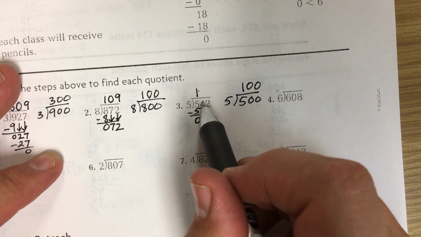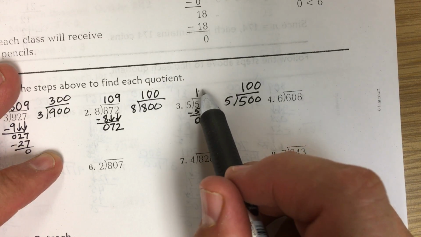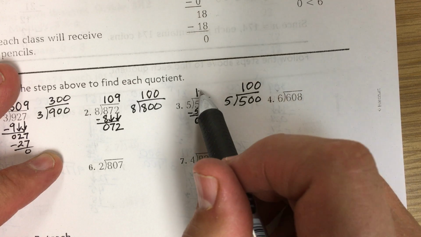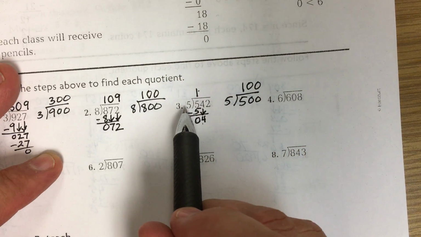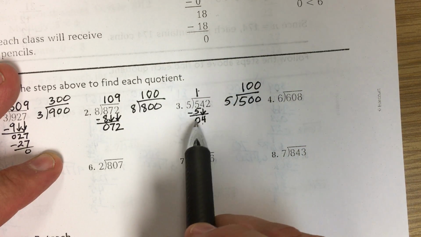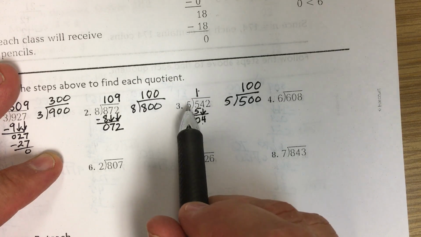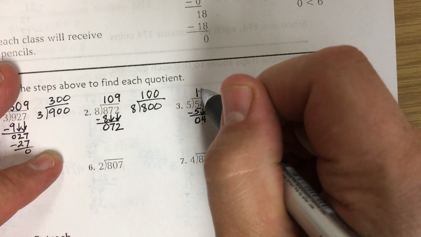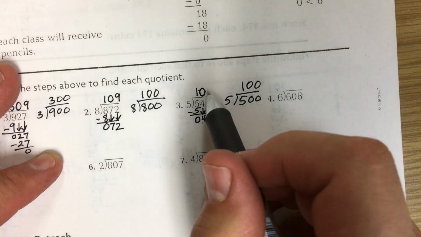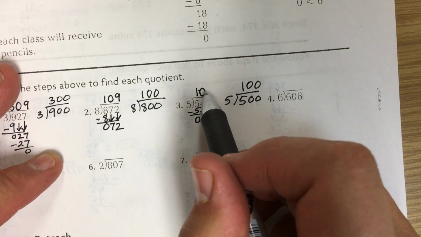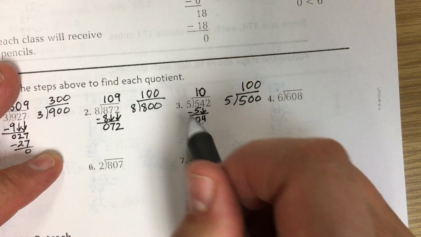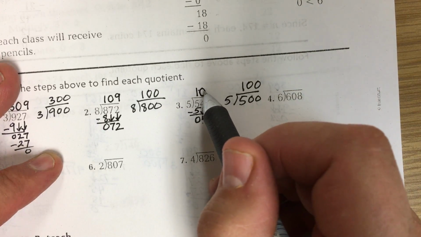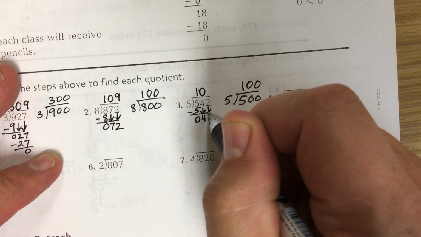Whenever I bring down a number, that means a number has to go directly above it. So the answer to what goes directly above it is how many times 5 goes into 4. 5 goes into 4 0 times, so I'm going to put a 0. If I ever have to put a 0, then I'm not going to go ahead and multiply it out because I already know it's 0, and I'm going to end up with 4 again. So if I do have a 0, I'm just going to go ahead and bring down the next number.